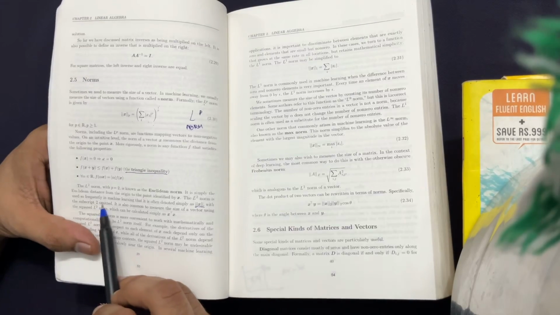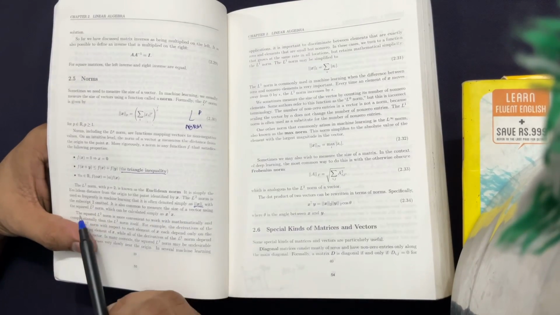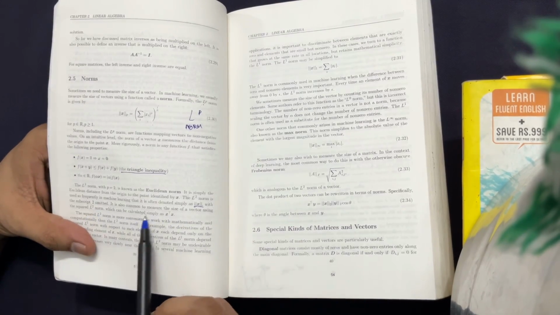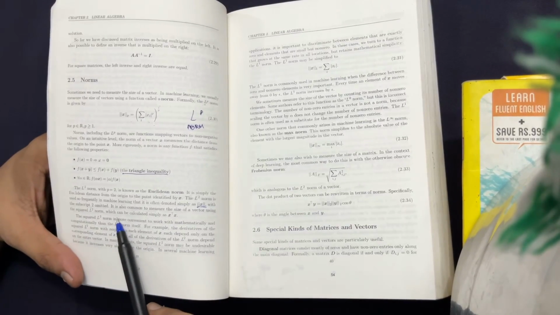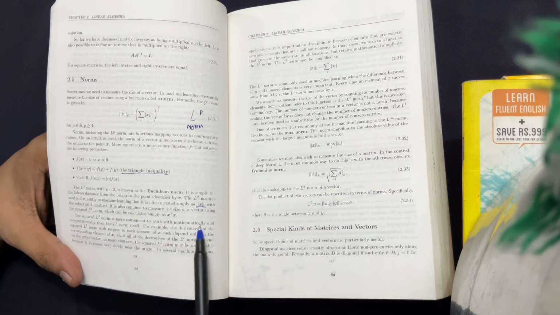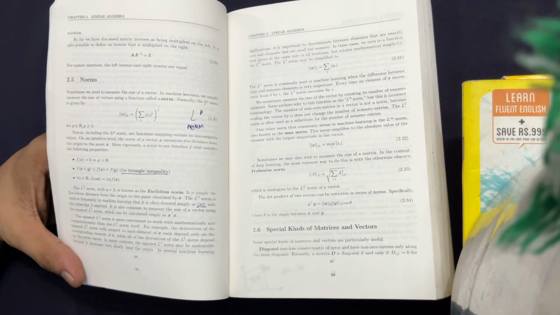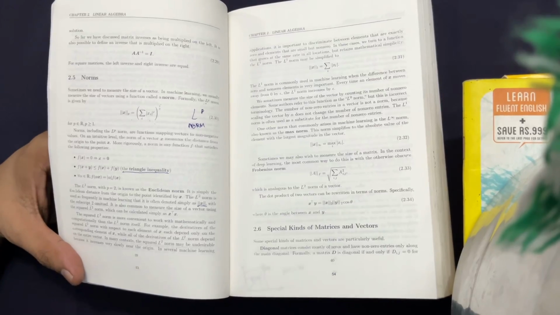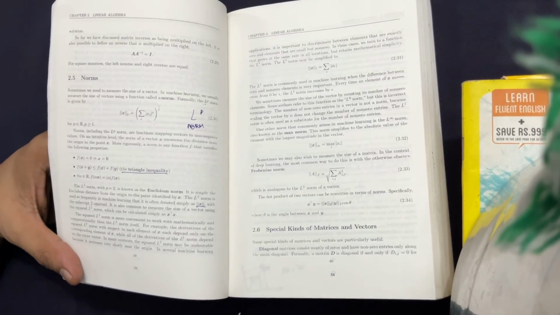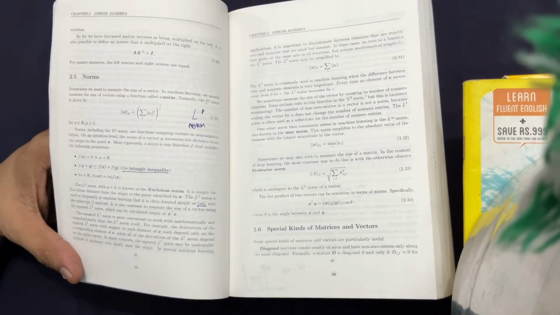So we omit the subscript 2. A common measure of the size of a vector is the squared L2 norm, which is denoted simply as x transpose x. The squared L2 norm is more convenient to work with mathematically and computationally than the L2 norm itself. For example, the derivatives of the squared L2 norm with respect to each element depend only on the corresponding element of x, while all the derivatives of the L2 norm depend on the entire vector.